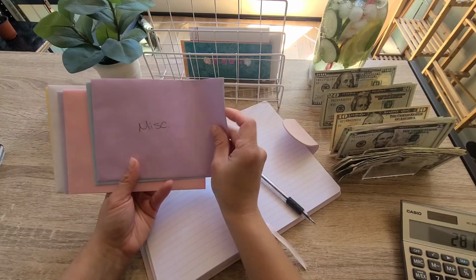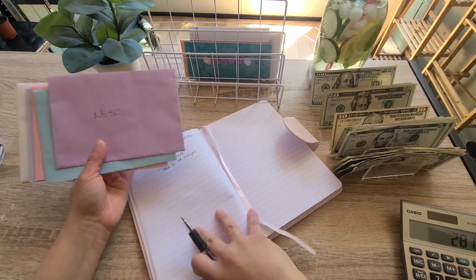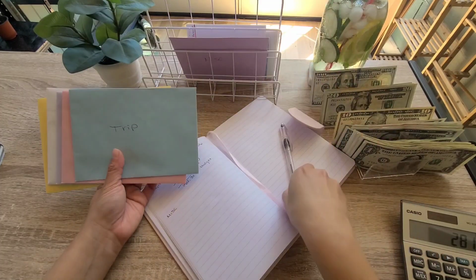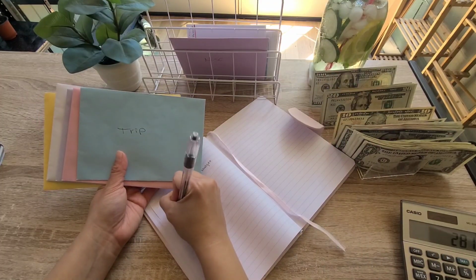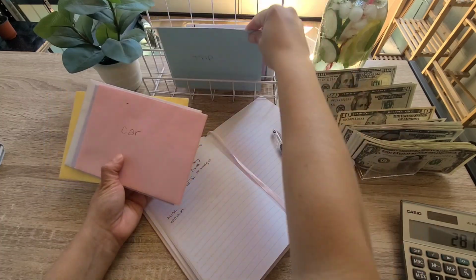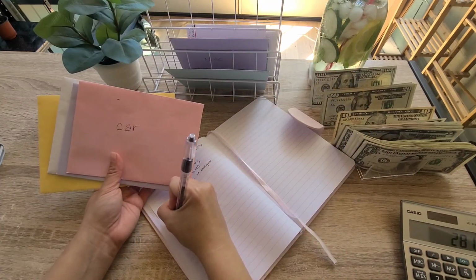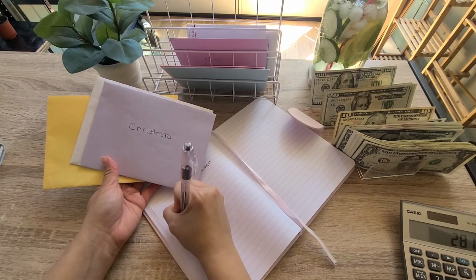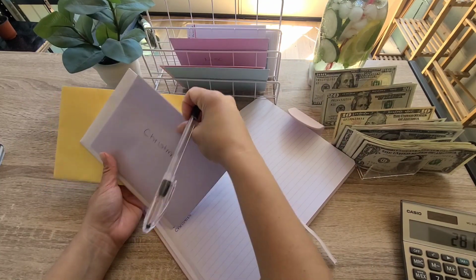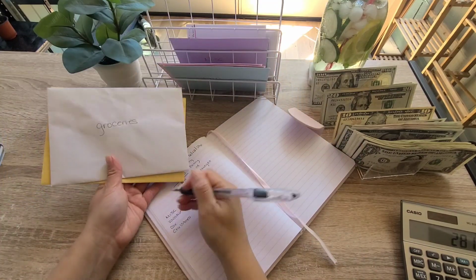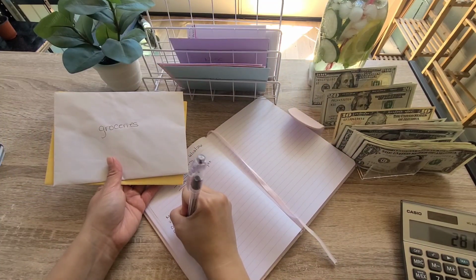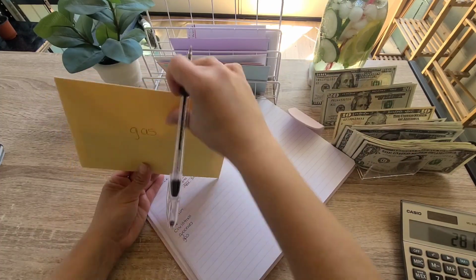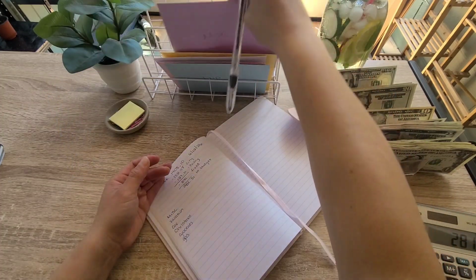But I'm still keeping these, so I still have miscellaneous, vacation, car, Christmas, groceries, gas. Oh, I already did that one.